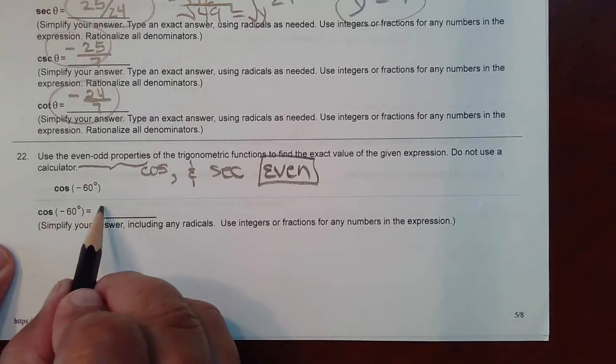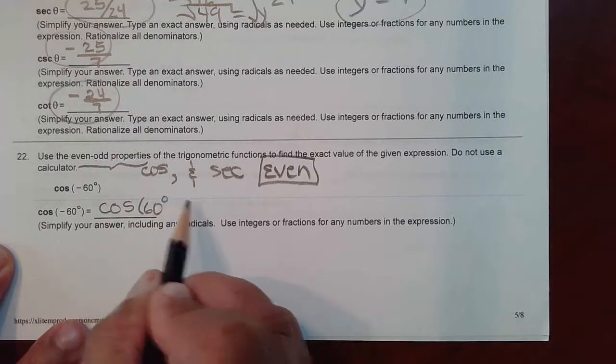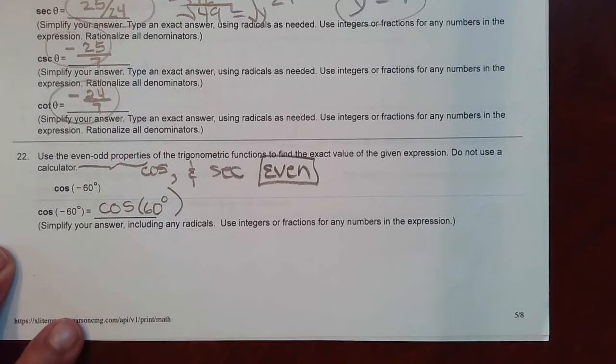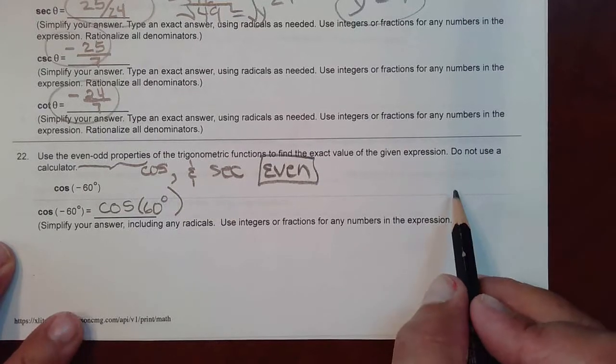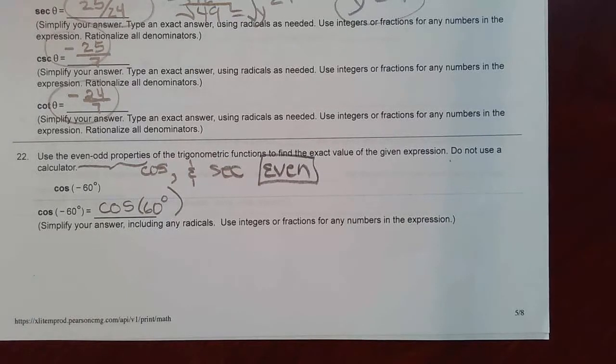Just trying to tell you that this is the same thing as cosine at 60 degrees. The impact of the negative is, it just goes away. It has no impact. So you can just tell me, what's the cosine at 60 degrees? Do not use a calculator. Hope you understand this, that when you are showing your work on a test, when it says do not use a calculator, you may not have a decimal answer.